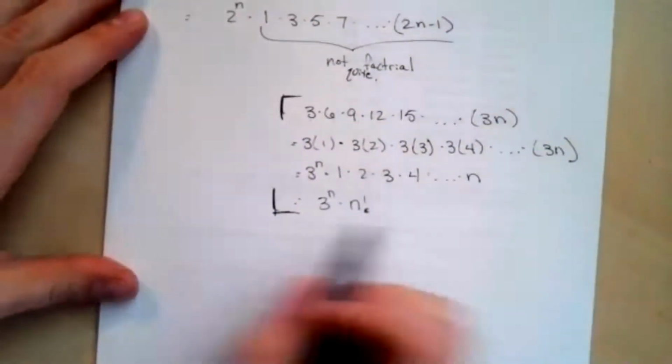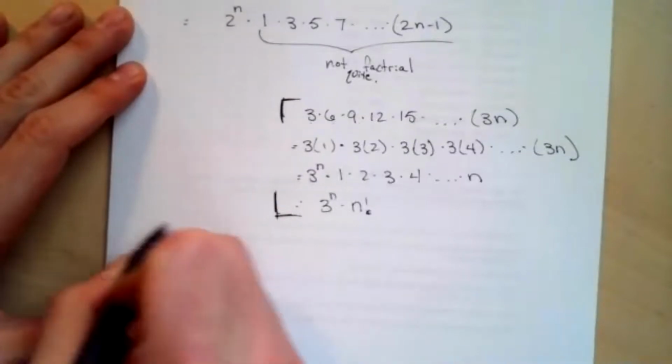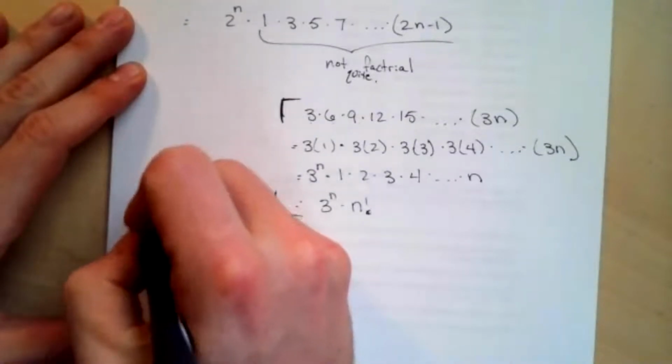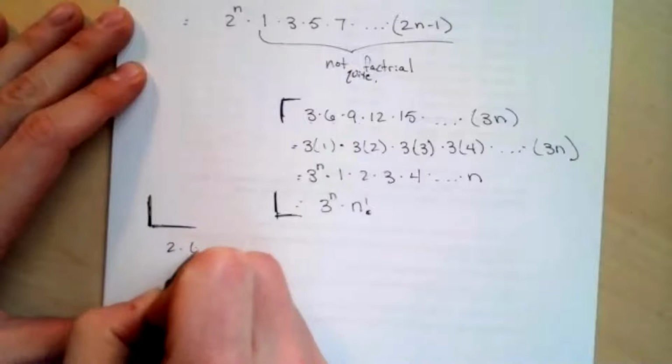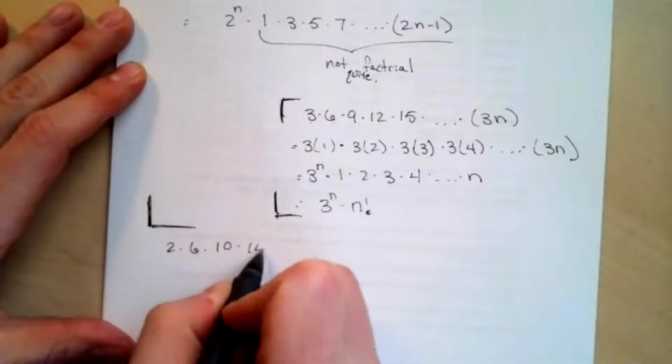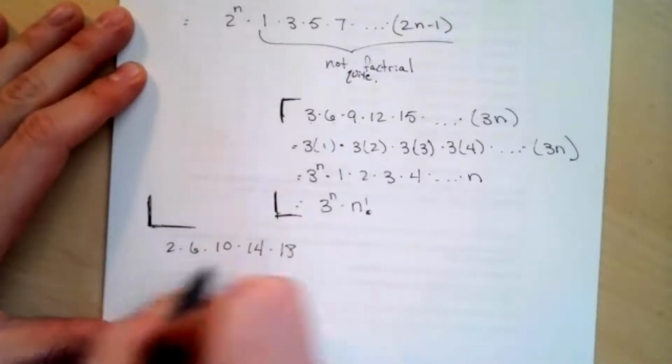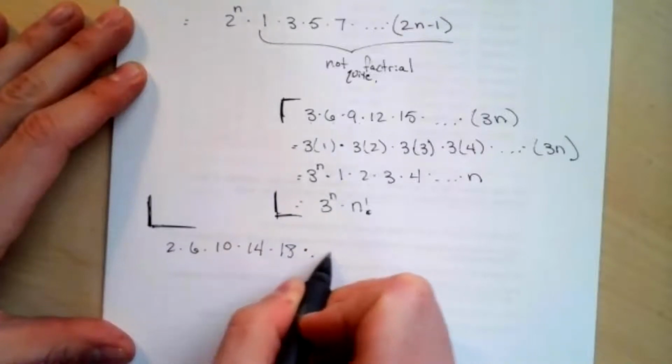The other thing you want to make sure to look at is the rate of growth of the term.